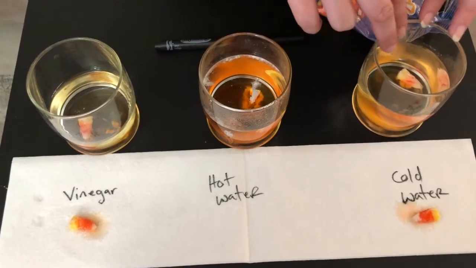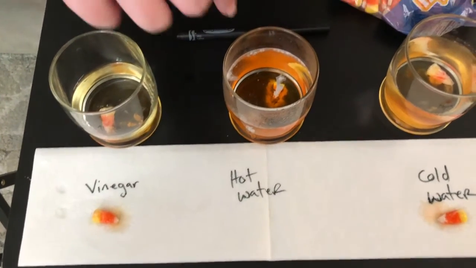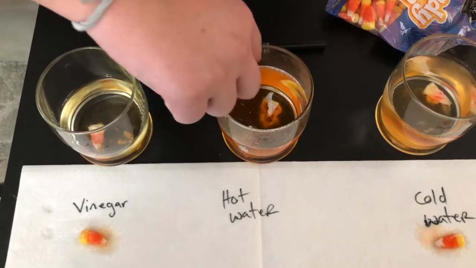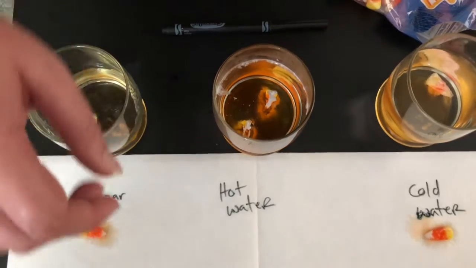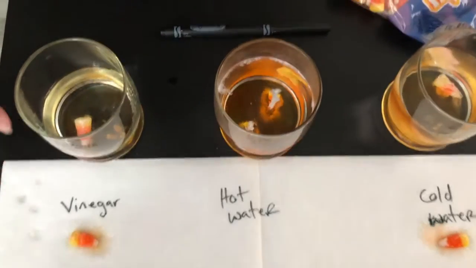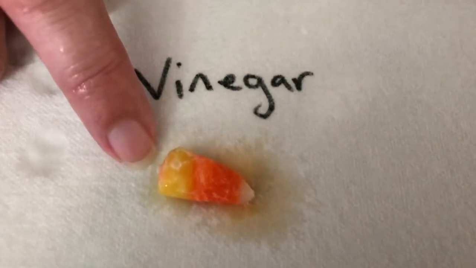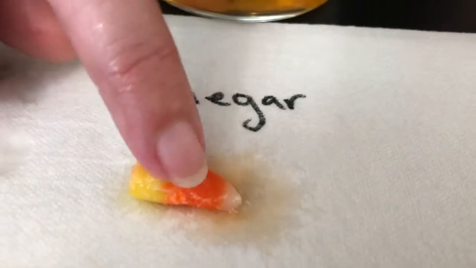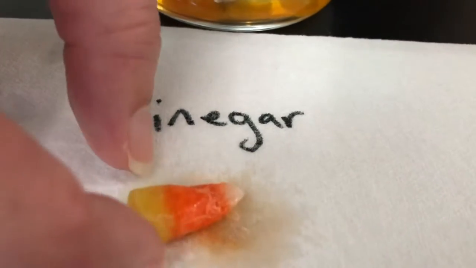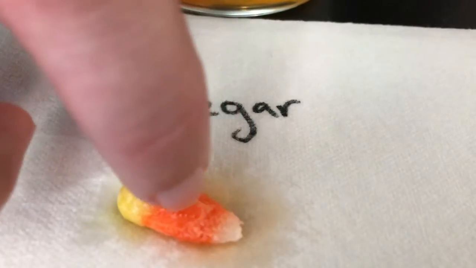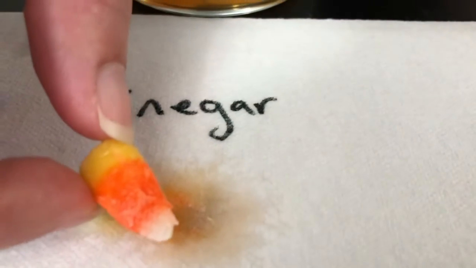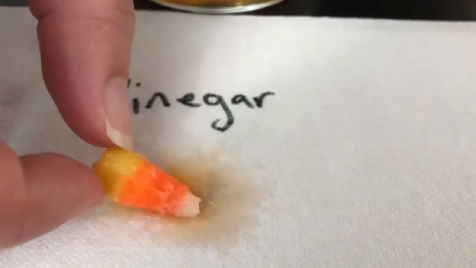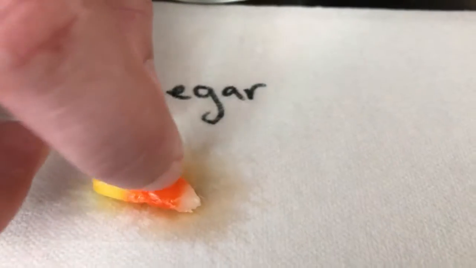See if we can see any other differences. I'm gonna try to take out one. No, you know what? I don't even think I'll be able to take one out from the hot water because there's basically nothing left. So I'm not gonna attempt that. But we can take a closer look at the one that was in the vinegar. You can feel it and see if it feels squishy. It does look like it was starting to get eaten away also. It does look definitely thinner. So that's pretty cool. And it does look like it's got maybe some little holes in it.